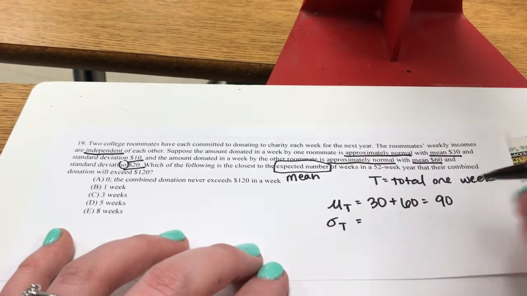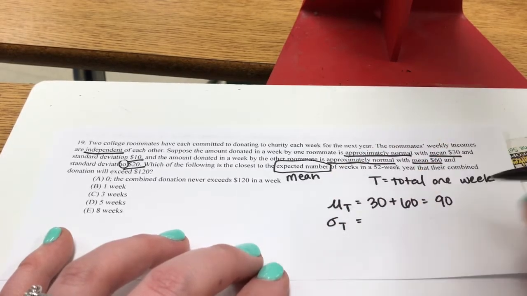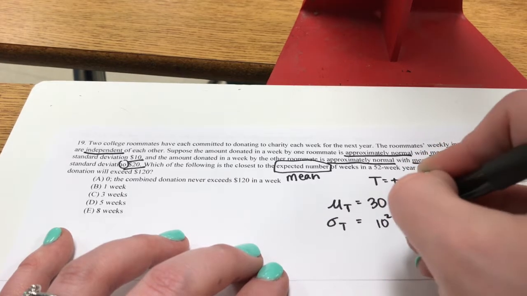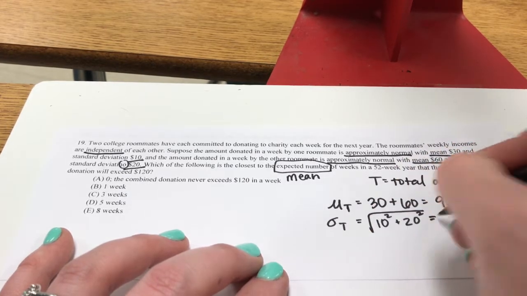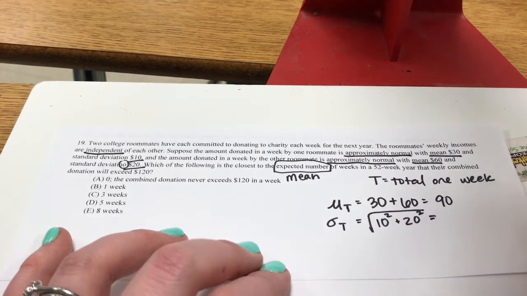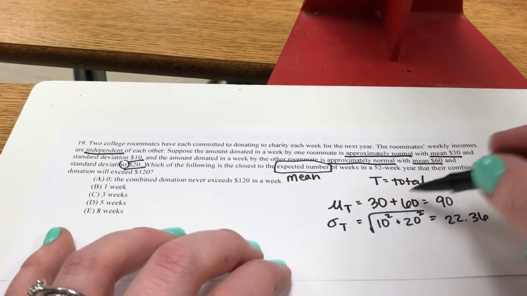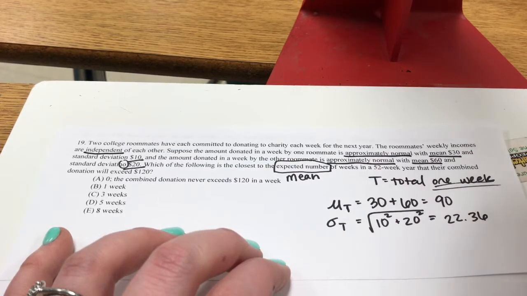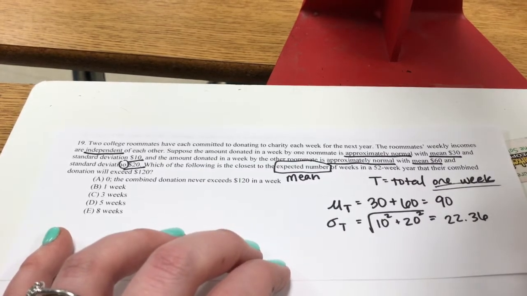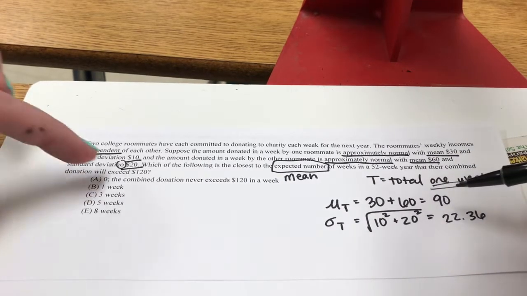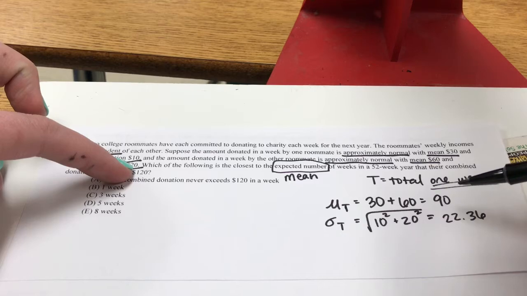Same thing for standard deviation, but remember, it was 10 and 20, so we square them, add, and take the square root. I already did this in my calculator, and I got 22.36. So again, this is just from 1 week. Then we have to look at the probability of this 1 week exceeding 120.